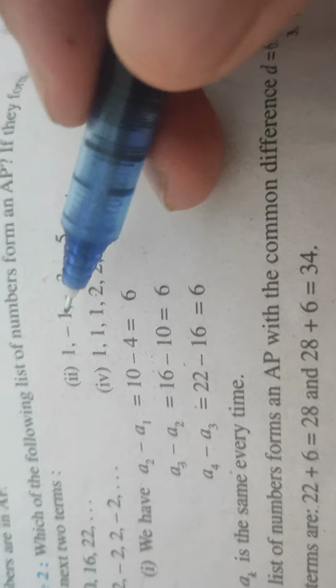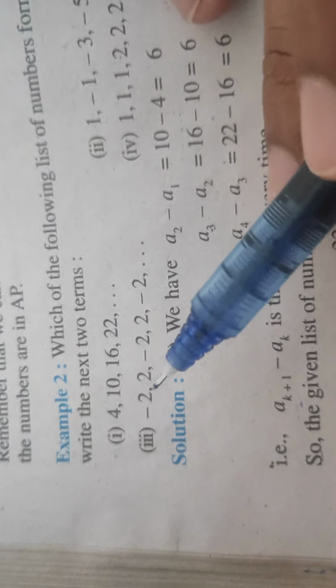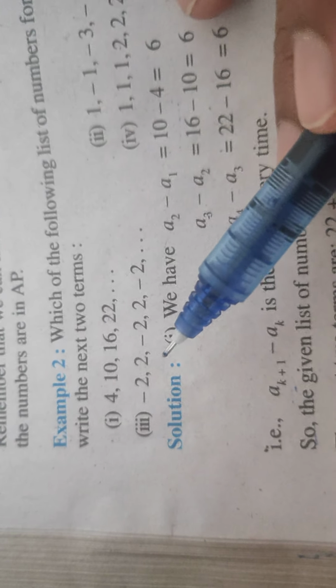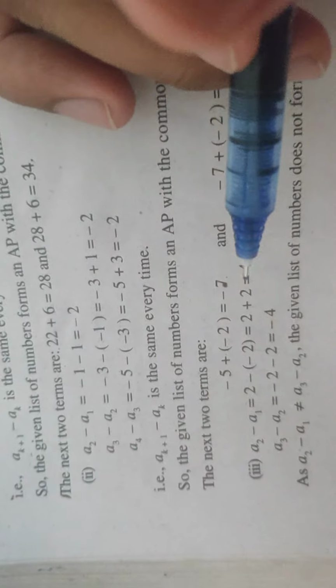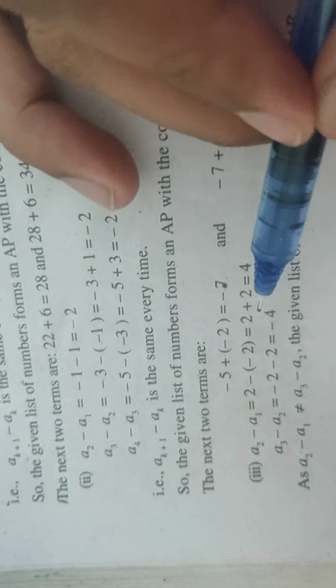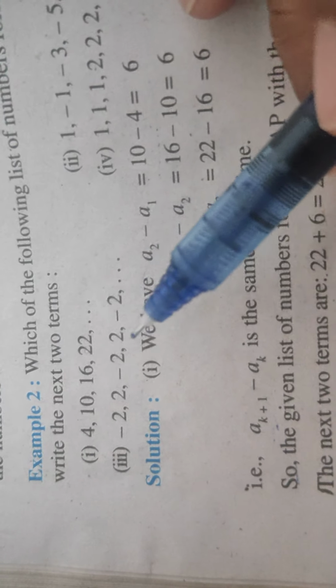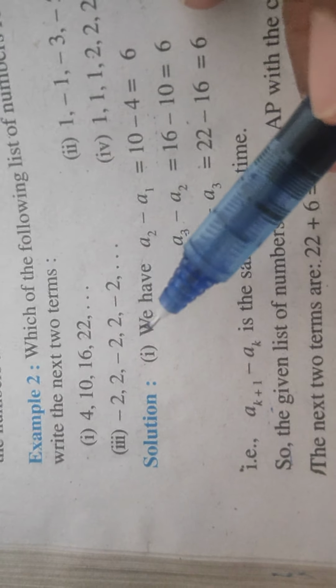Now moving on to this one. Minus 2, what do we have to add to minus 2 to make it 2? You will have to add 4 to it, right? Here you can see 2 minus minus 2 is equal to 2 plus 2, which is equal to 4. So you will have to add 4 to it. Now what do we have to add to 2 to make it minus 2? We have to add minus 4 to it.